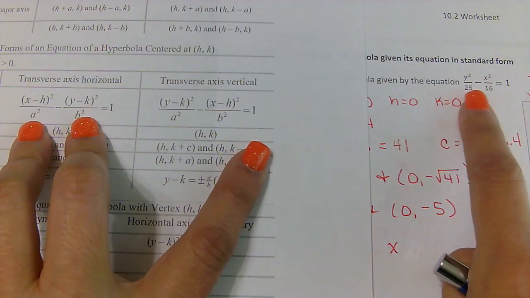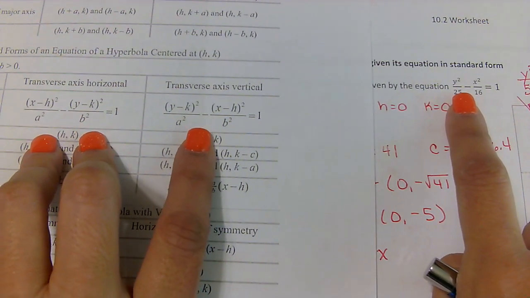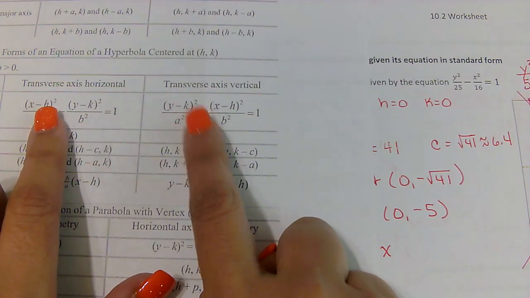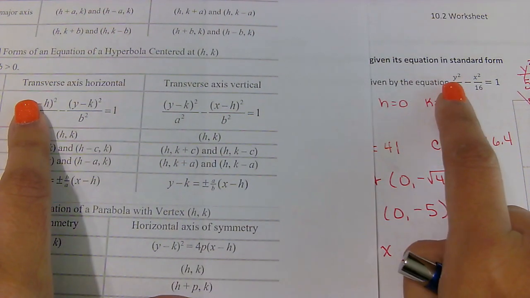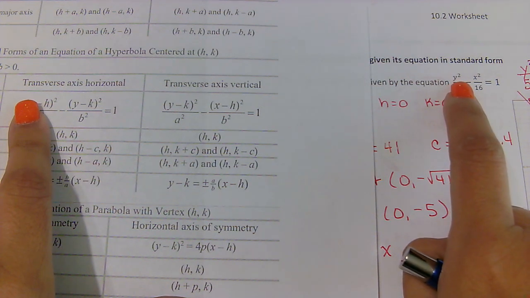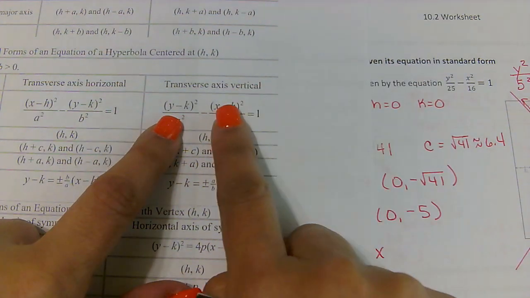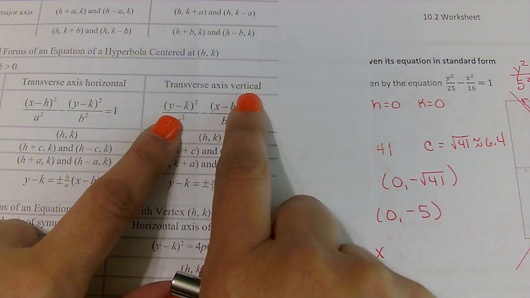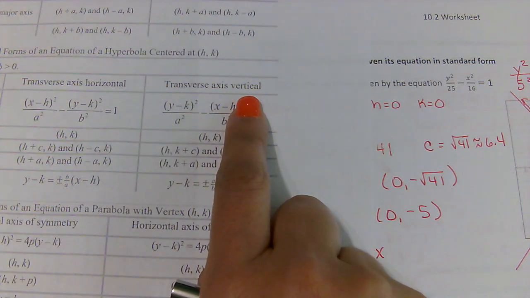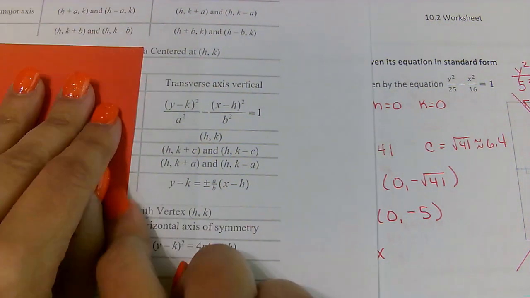One of the most important things you want to do when you have it in standard form is to go ahead and make sure you know which set of equations you're going to be using. So I'm going to be looking at what my variable is for the very first term. Since our term here is y, that means we'll be using these sets of equations where the transverse axis is vertical. So I'm going to go ahead and cover up the horizontal equations.